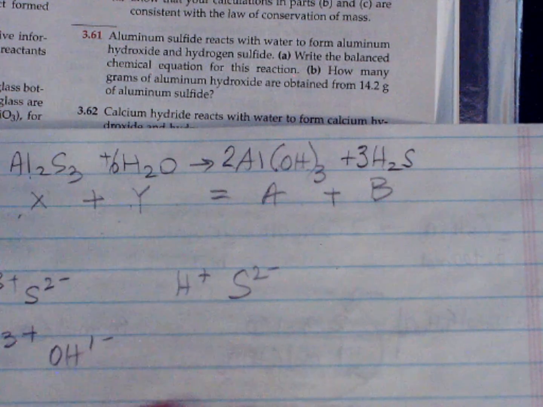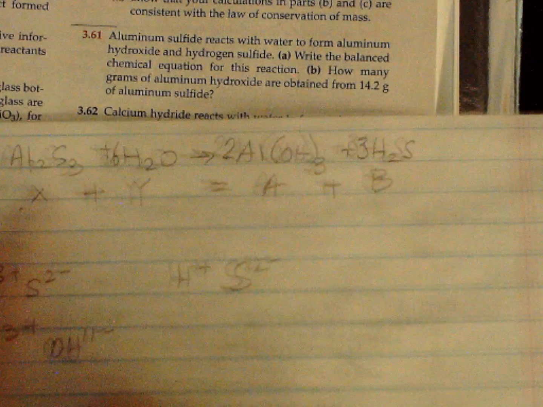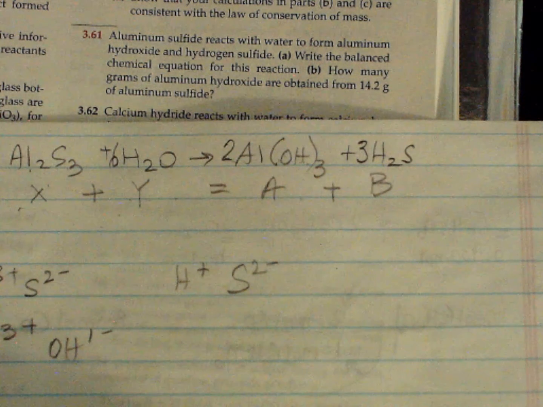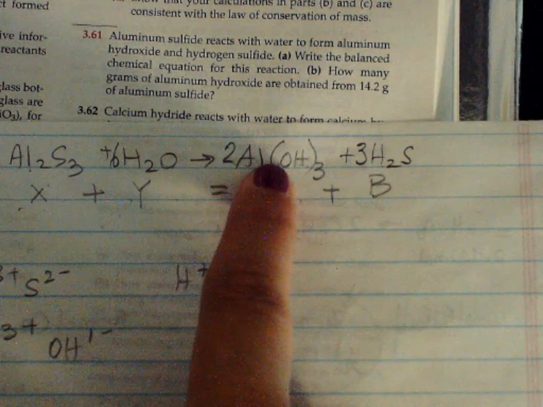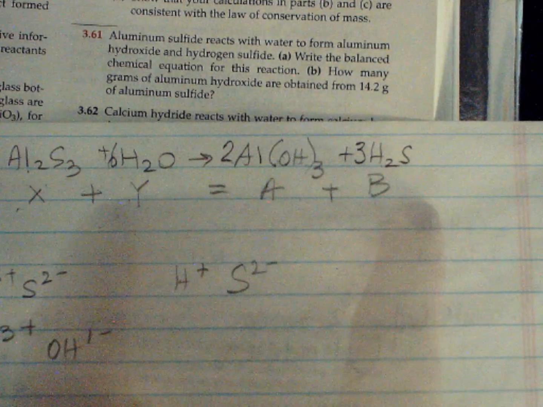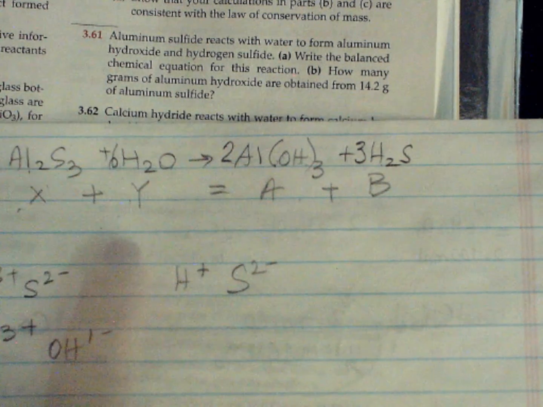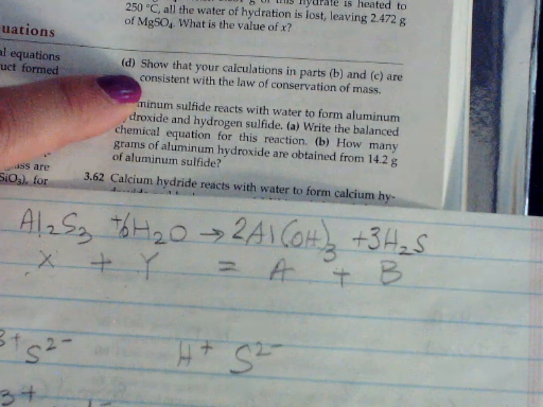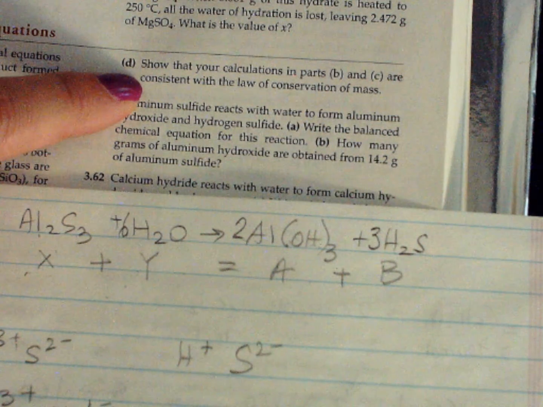And that's it. So once you do all your fence posts, say part A asks you to solve for that thing. Part B asks you to solve for this thing. Part C asks you to solve for this thing. Part D then asks you, for question number 59, even for 60, show that your calculations are consistent with the law of conservation of mass.